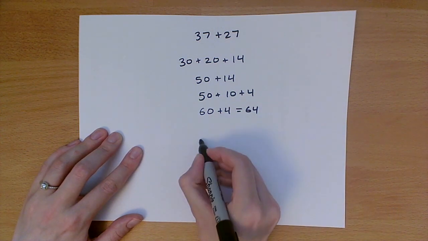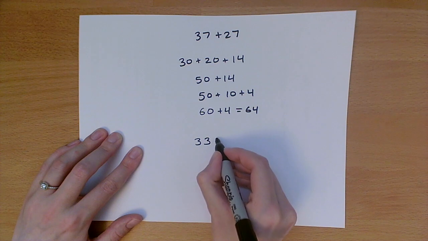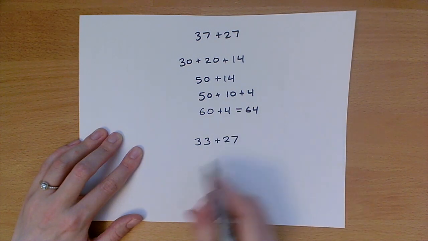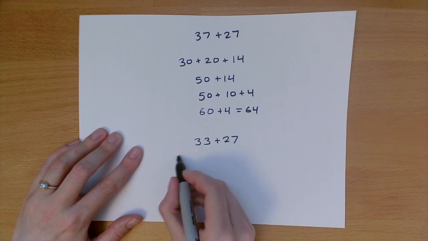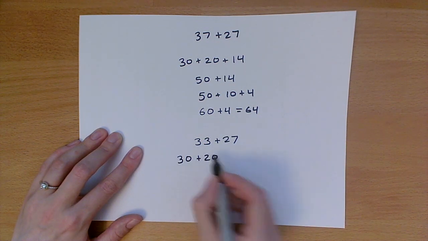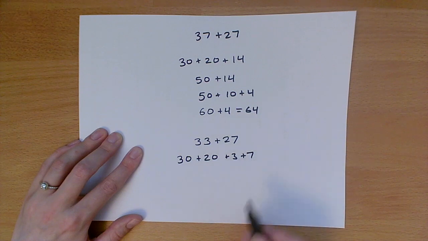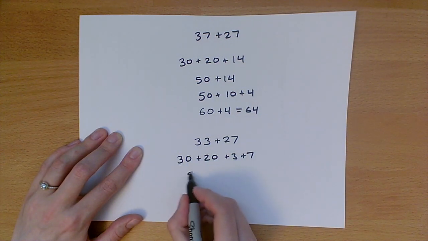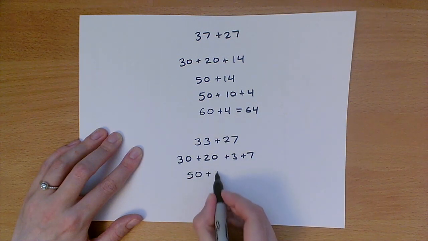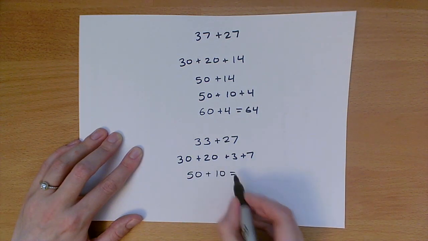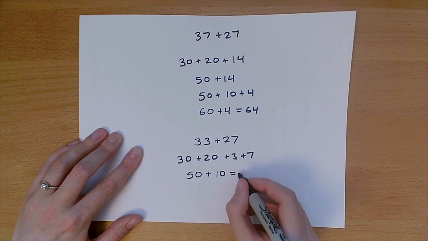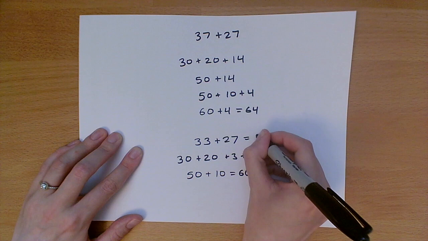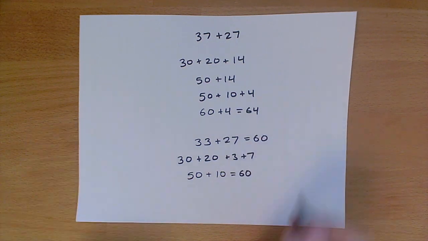This time let's look at 33 plus 27. And I'm going to split those up again. Let's do the 10s and the 1s. So 30 plus 20 is 50, and 3 plus 7 is 10. 50 plus 10 equals 60. So 33 plus 27 equals 60.